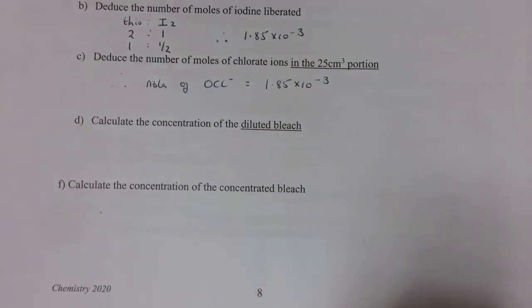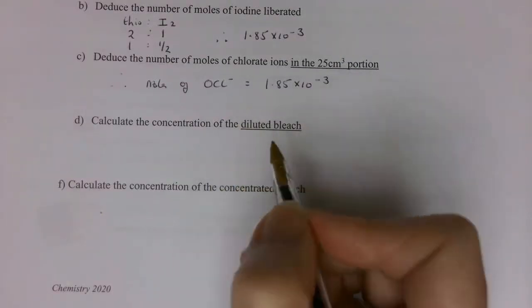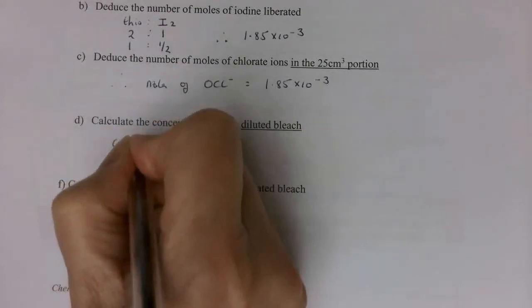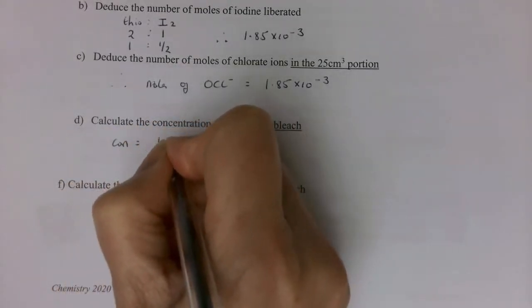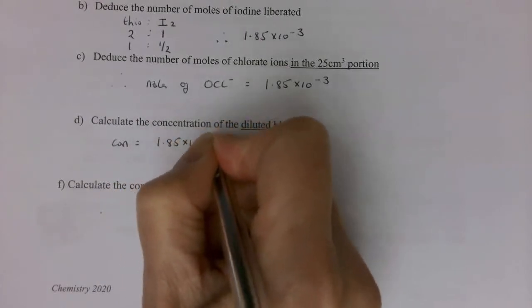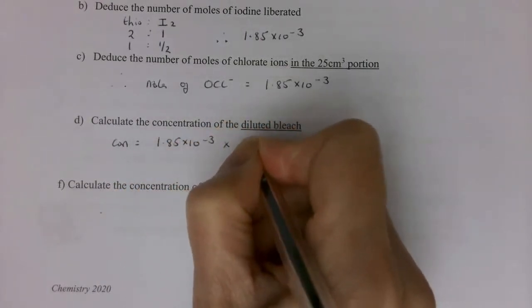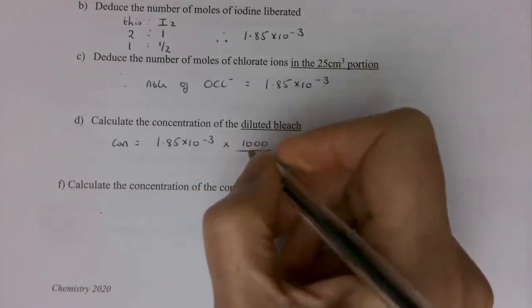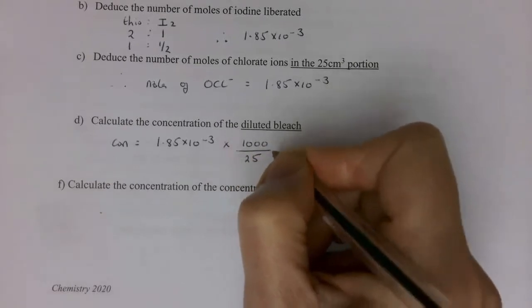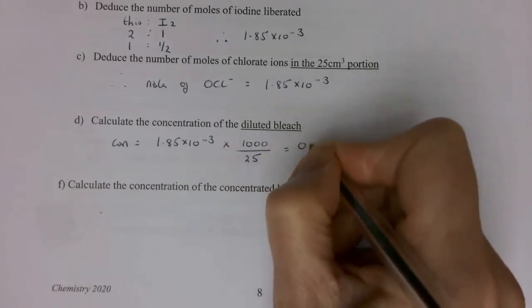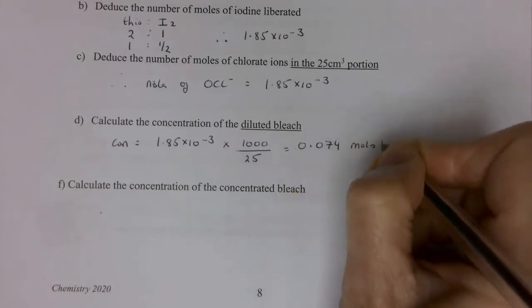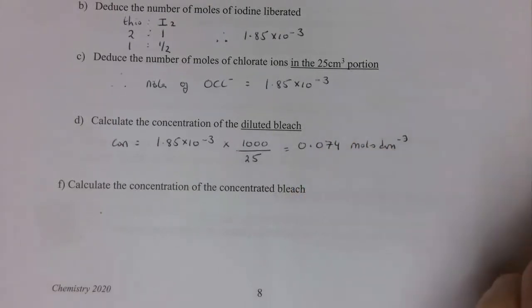And do remember that was in the 25 centimetre cubed portion. So we're now going to calculate the concentration of the diluted bleach. The concentration is equal to number of moles, 1.85 times 10 to the minus 3, times 1,000 divided by the volume. Well, the volume in this case was 25. So we get a concentration of 0.074 moles dm to the minus 3.